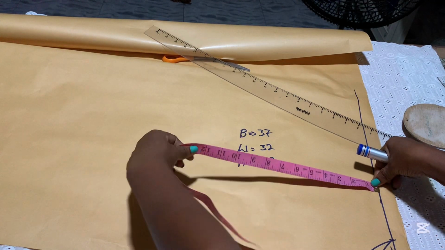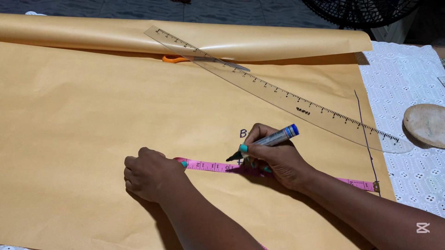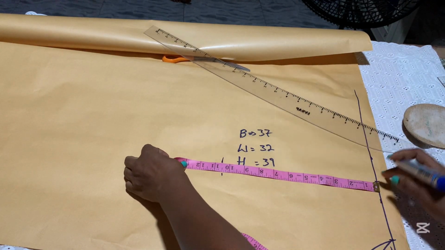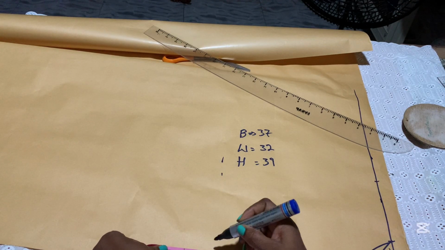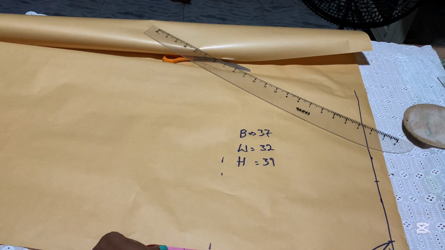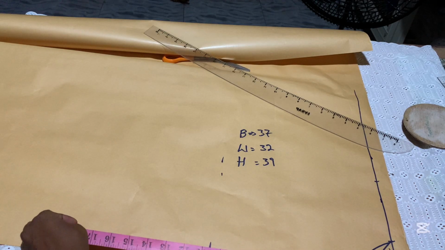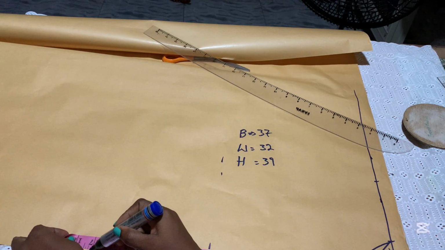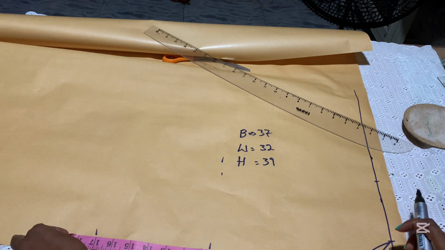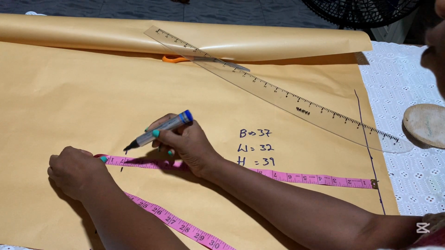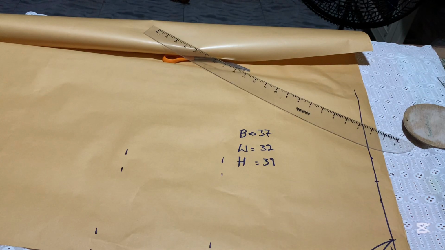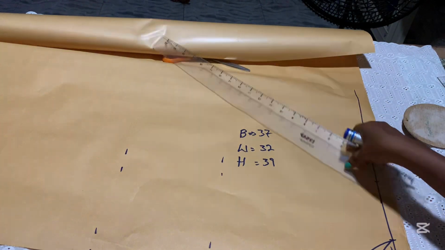Okay, so now we measure our shoulder to apex. That's 10.5. We plot it at the other side so it can give us a straight line. And then the shoulder to waist is 17. We are plotting that as well. And then we strike straight lines through.